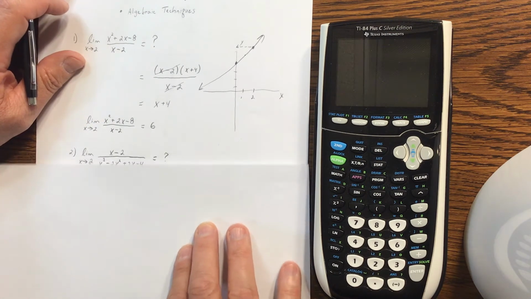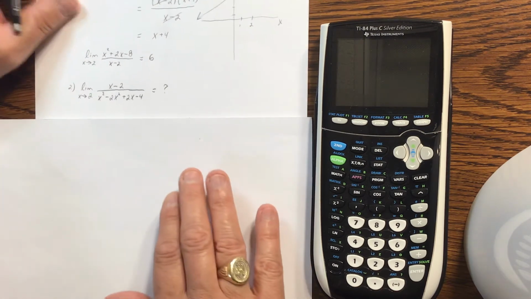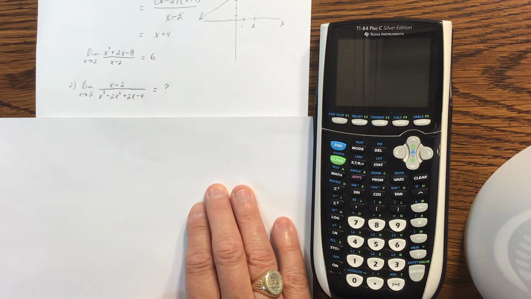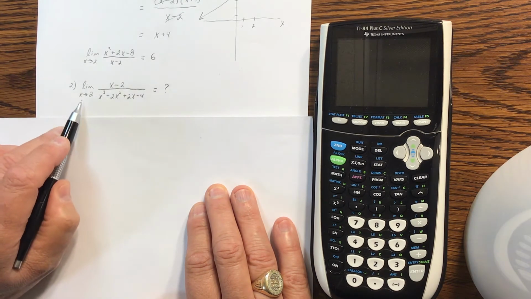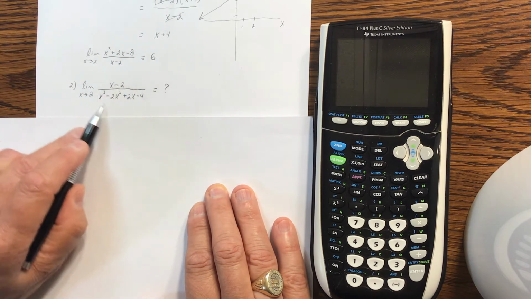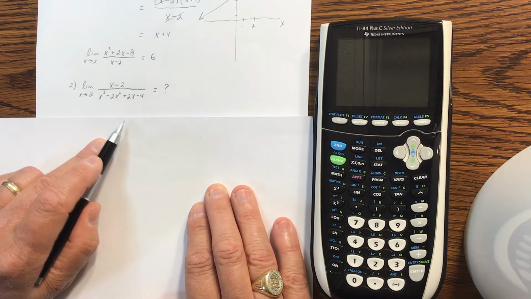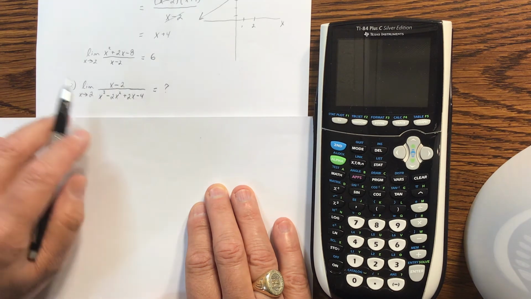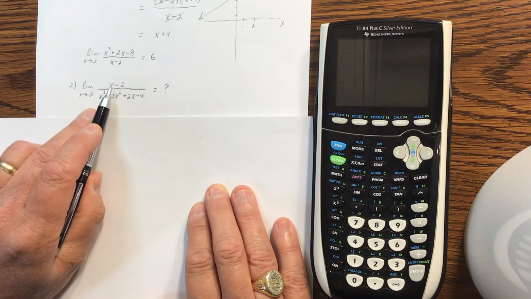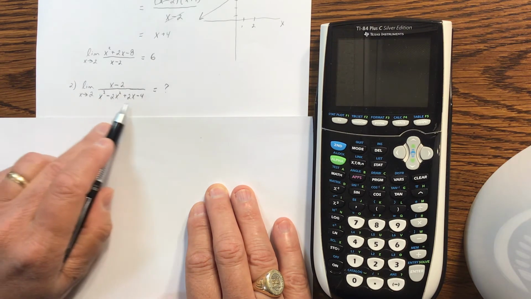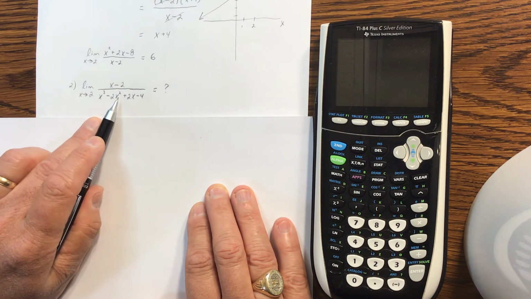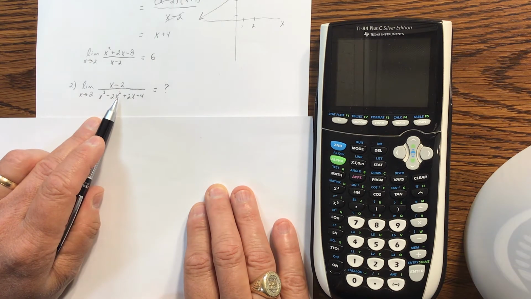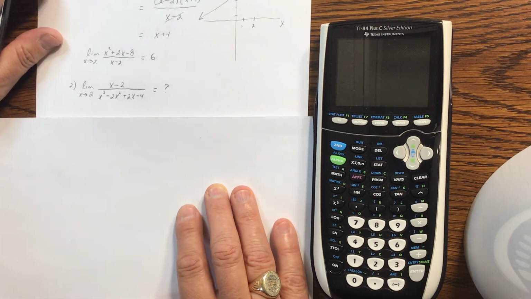All right, so let's look at another one. Look at number 2. Some of these get a little bit more complicated, but once again, we're just doing the algebraic techniques. Here we go. We have the limit as x approaches 2 of this particular function. Once again, I could let x become 2. I know my numerator is going to be 0, and if I let x become 2 in the denominator, I'm also going to get a 0. So we can't use direct substitution because we get an indeterminate value. So what we've got to do now is use some algebraic techniques.